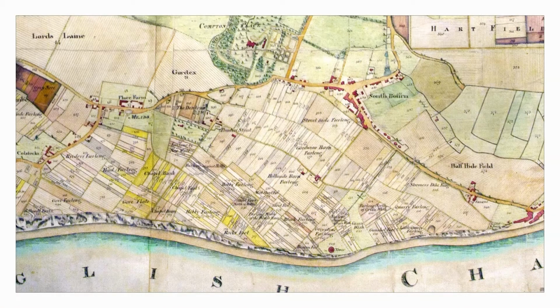So here we are. The land that makes up our Devonshire Park is shown on this map by William Figg of 1817. And if you look down there, little red blob, there is our Wish Tower. And as we all know, the Devonshire Park is just inland from the Wish Tower. So we're looking at an area here that in 1817 was strip fields.